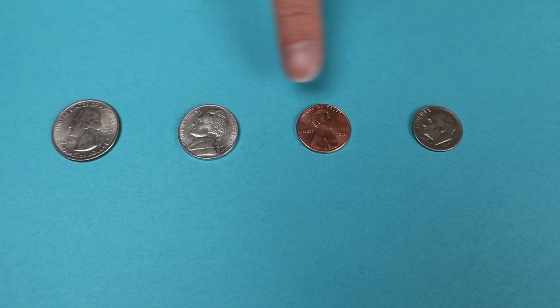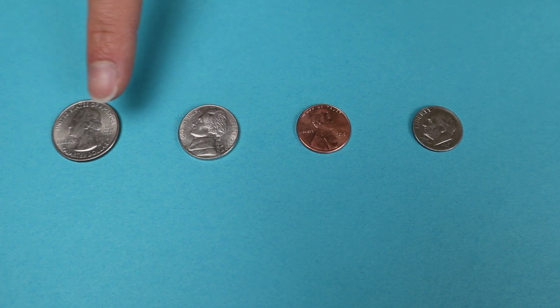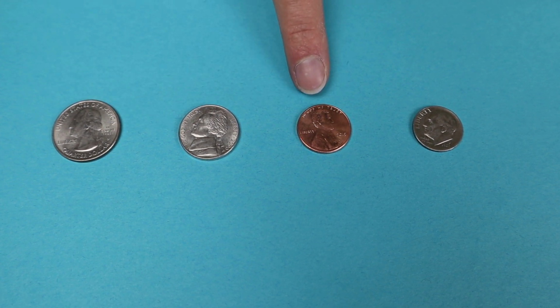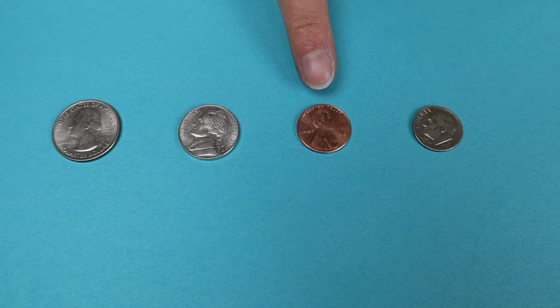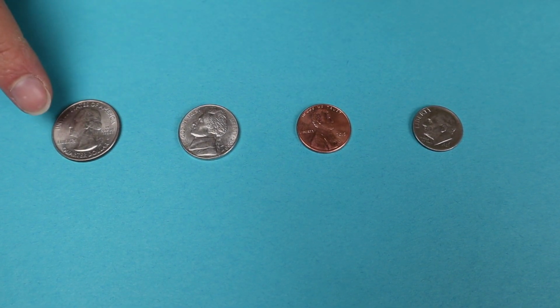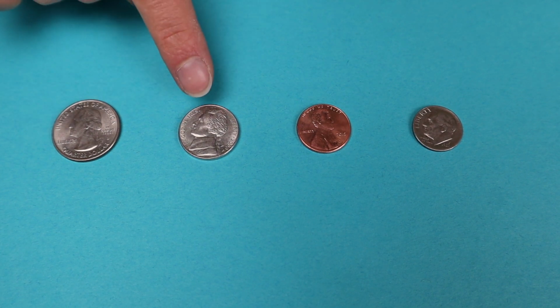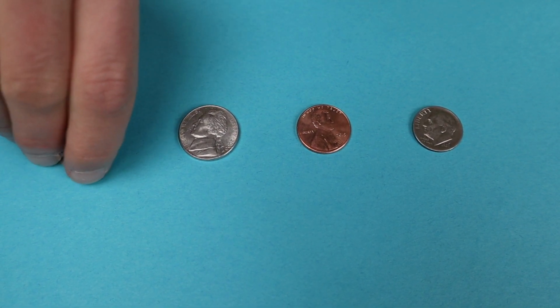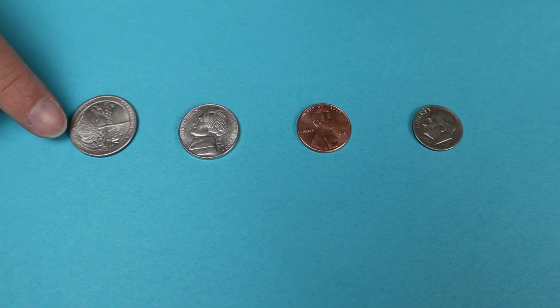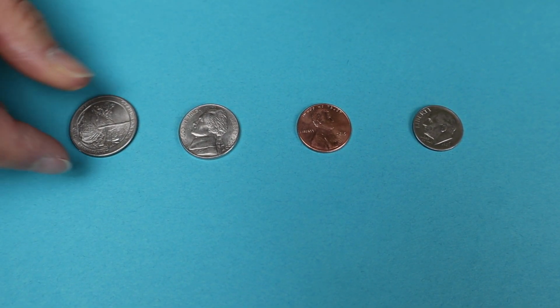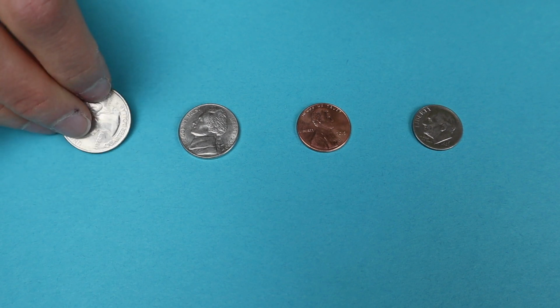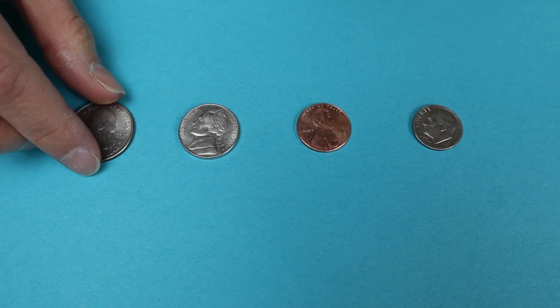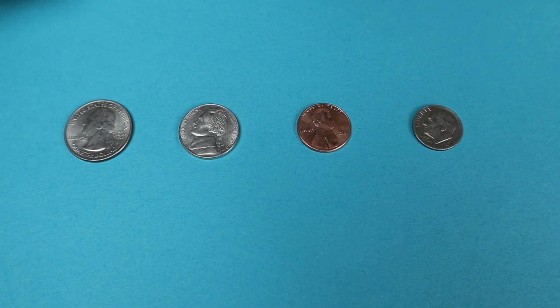Coins come in different colors. Some are silver or copper. You can also find the year, different numbers on either the front of the coin or sometimes the back of the coin right here. And that year is when the coin was produced or made.